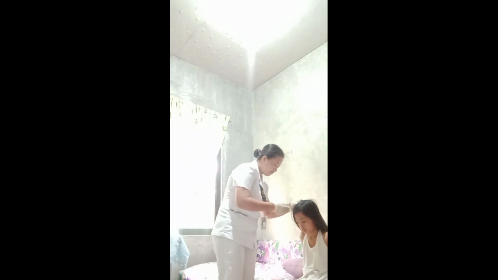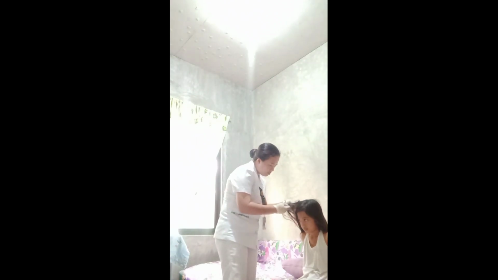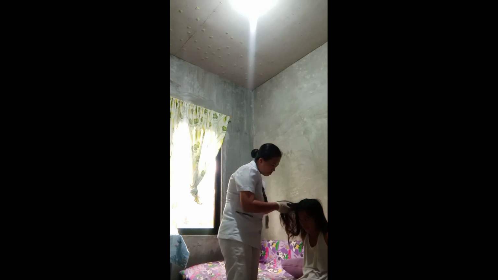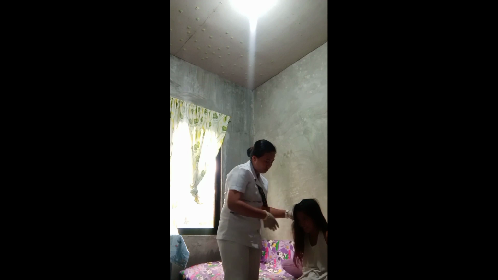So next is inspect the hair texture and the oiliness. So far the patient has a good texture and there is no oiliness in the hair.